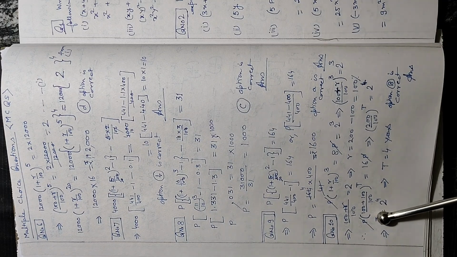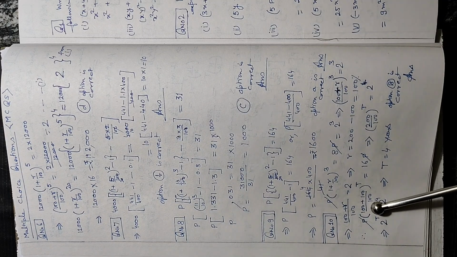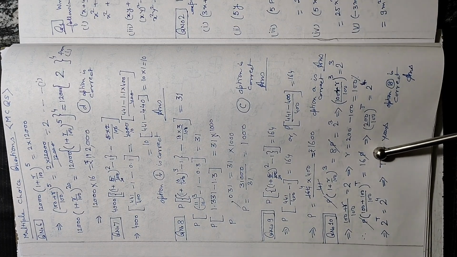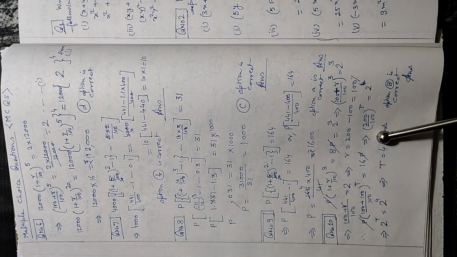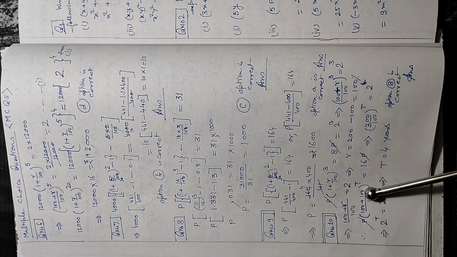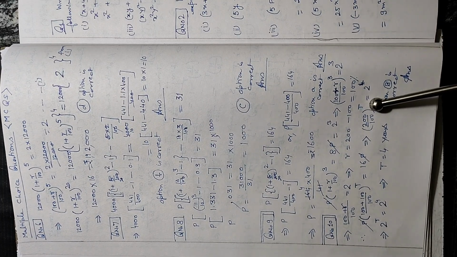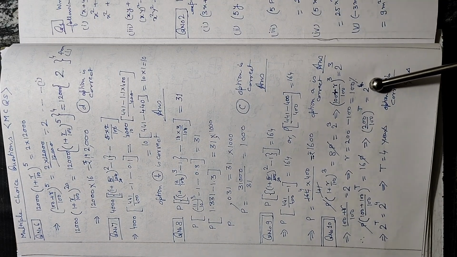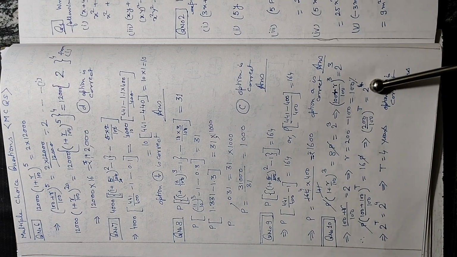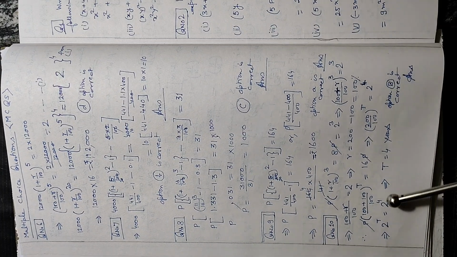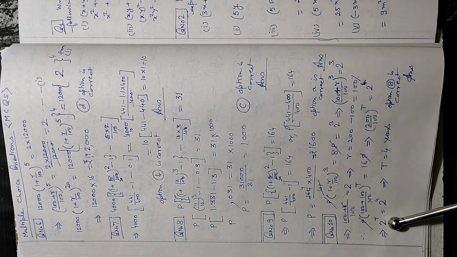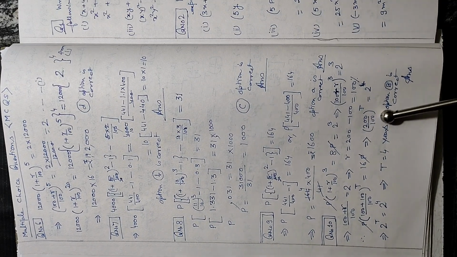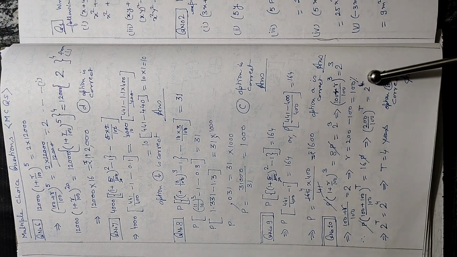Therefore, the principal P into 100 plus 100 by 100 raised to power T, that is 16P, will be equal to 200 by 100 raised to power T. Cancelling it, 2 will come, 2 raised to power T. 16 we wrote as 2 raised to power 4.